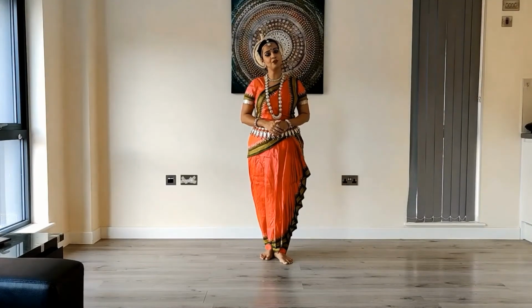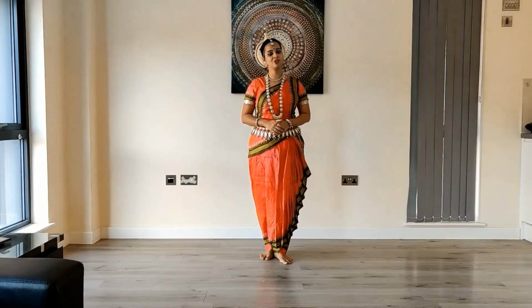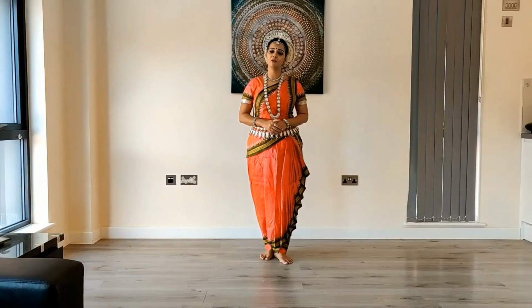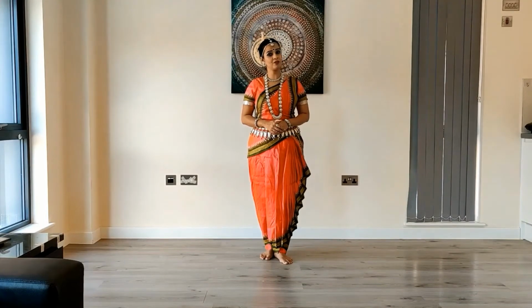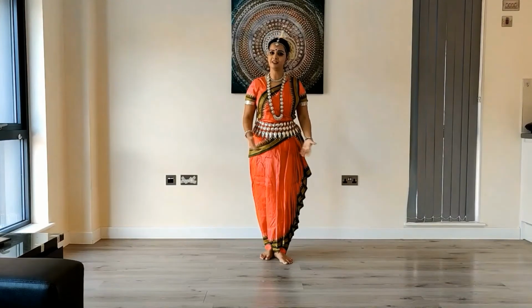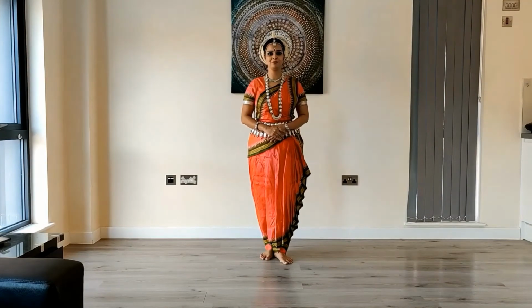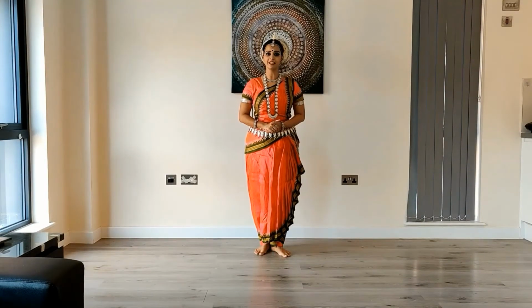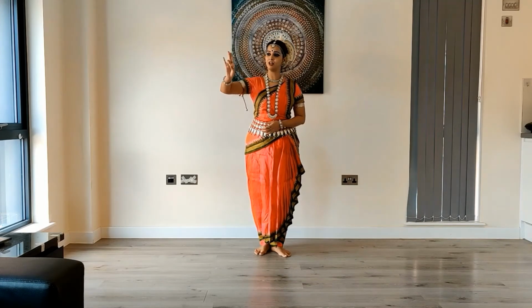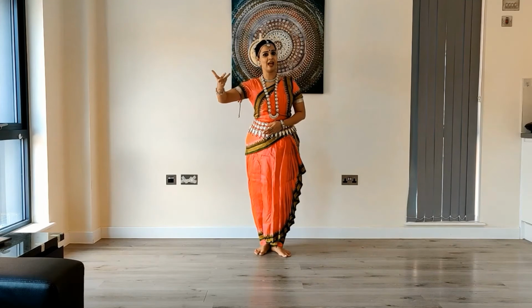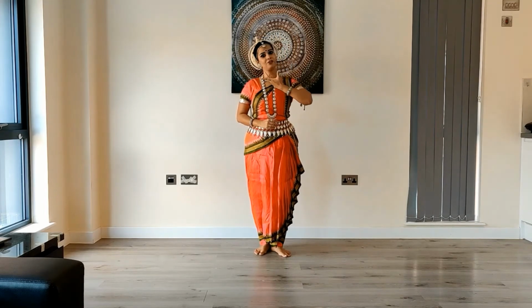The costume worn in Odissi is traditionally made up of Orissa silk saris. It could either be draped or stitched. The one I'm wearing today is a stitched costume. Storytelling is an important part of Odissi. We express stories using various hand gestures and facial expressions.